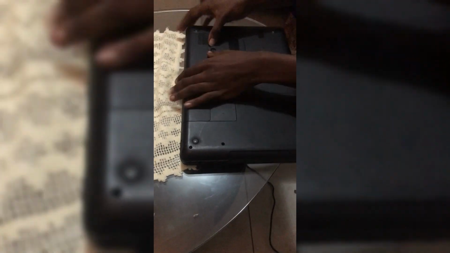We can perform what we call a power reset by unplugging the computer, removing the battery, and pressing the power button for 15 seconds. After pressing for 15 seconds, put back the battery, plug it back, and try. If your computer is on, good and fine. But if it's not on, it means the problem is a little more specific.